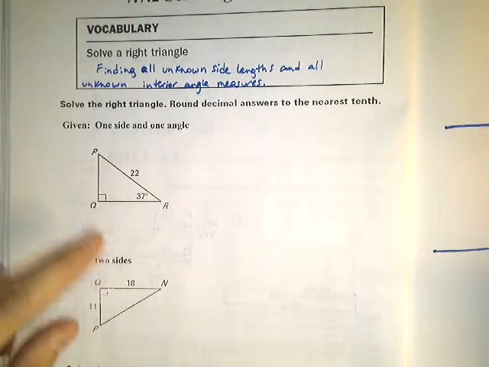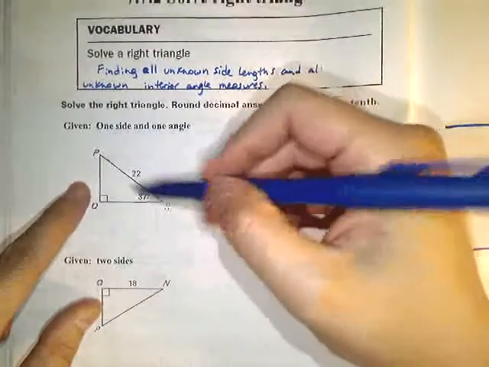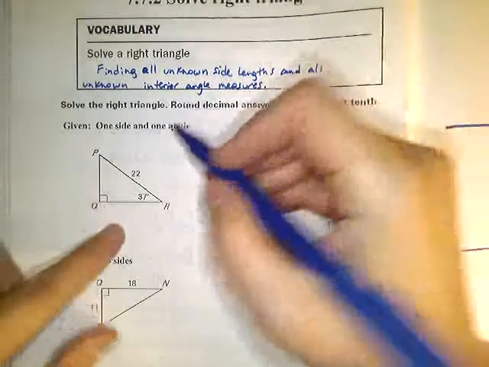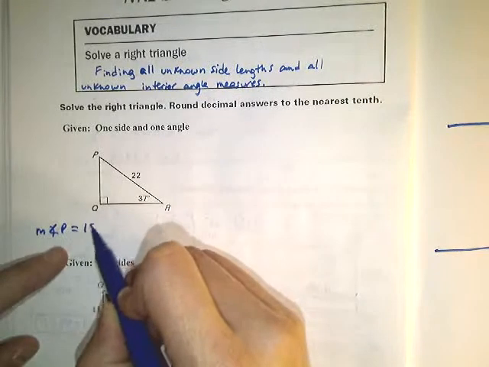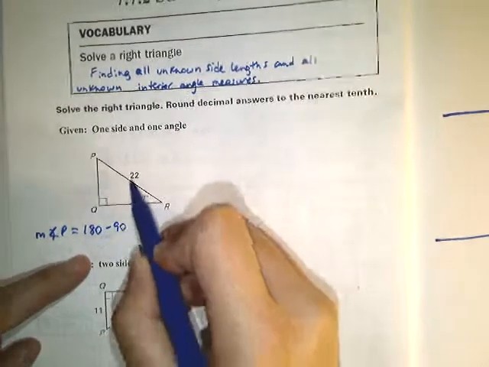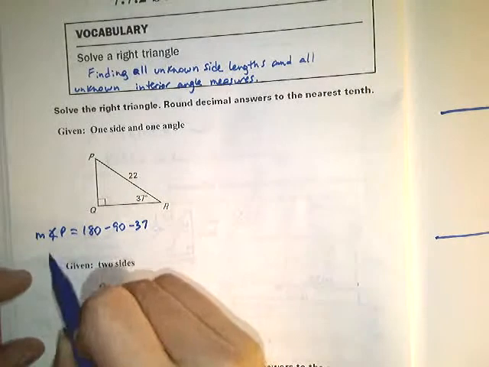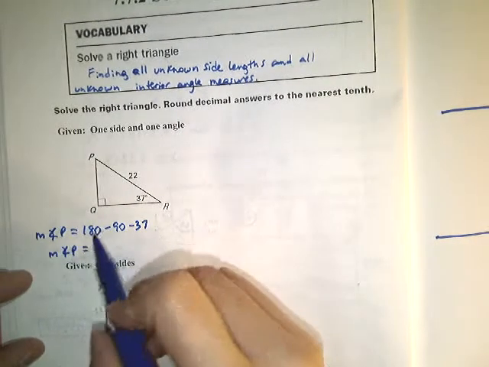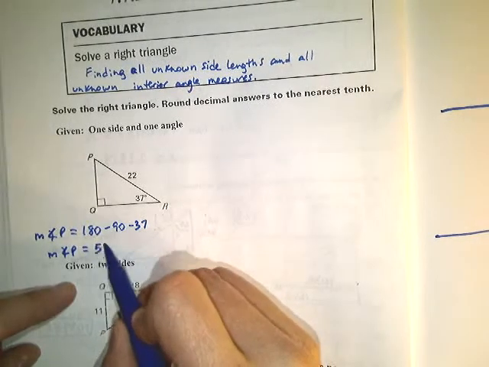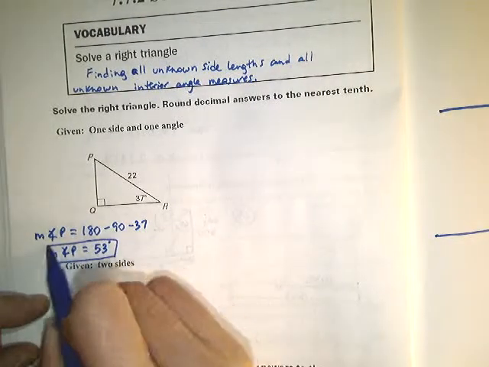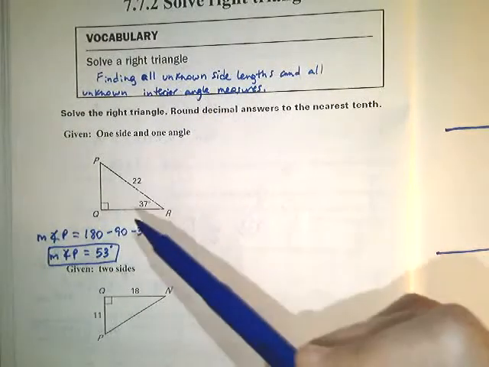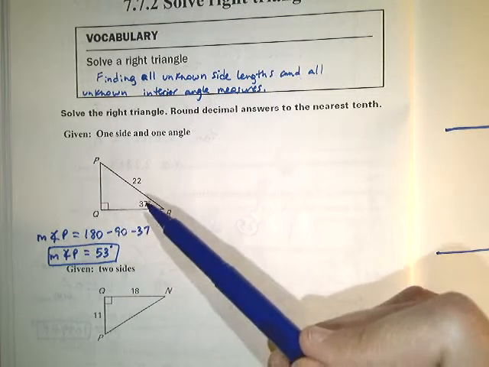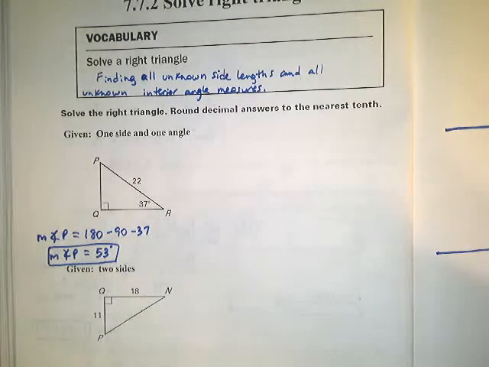The first thing I would do is find the measure of angle P. I know that all 3 of these angles add up to 180 degrees. So for me, the measure of angle P, I would say 180 minus 90 minus 37 degrees. So the measure of angle P is 53 degrees. Now I'm done finding the angles. I've solved the right triangle, at least where angles are concerned. I knew what 90 was, I knew 37, and I just needed to find the last angle of 53. Okay? Now I'm going to move on to side lengths.